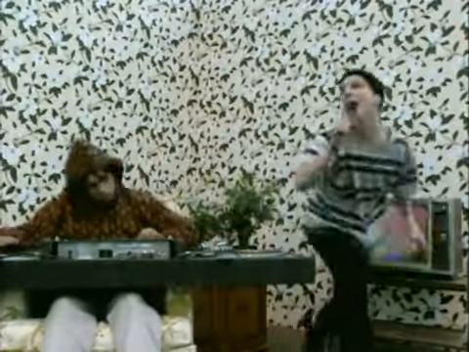See the flowered paper hanging on the wall.